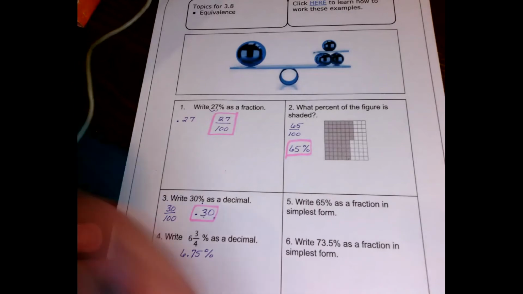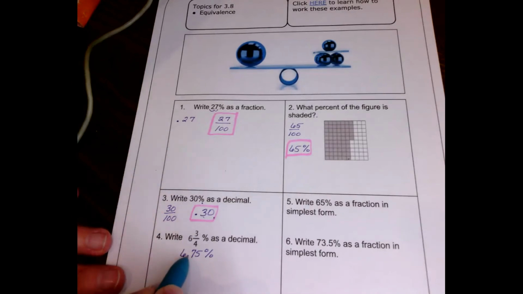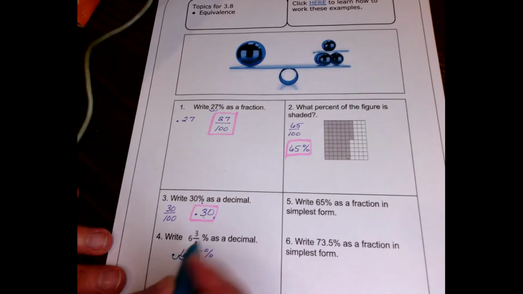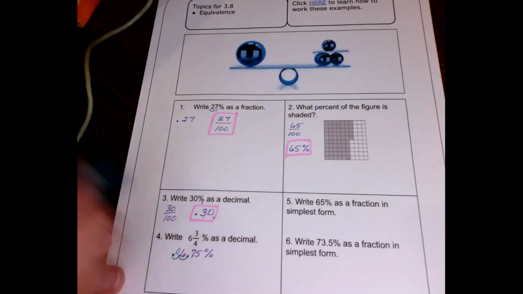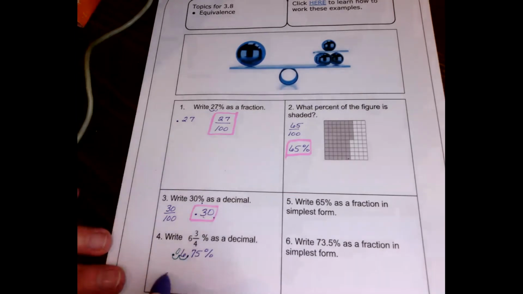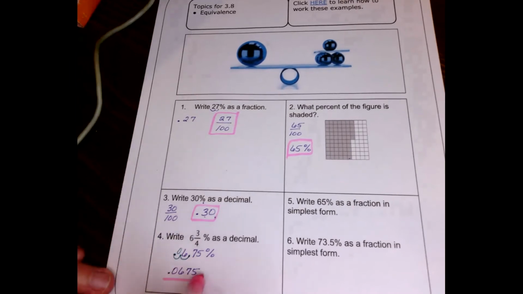So remember how I said we've got to move it 2 places. So we start here, we move it 1 place there, move it a 2nd place here. And notice we've got a gap now for an extra 0. So actually my answer ends up being 0.0675. And that is my answer as a decimal.